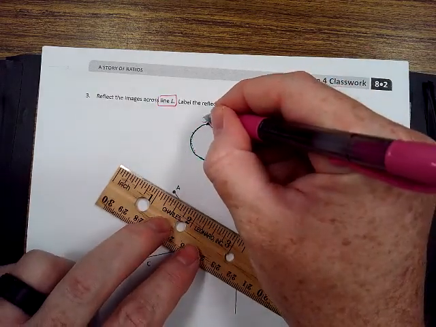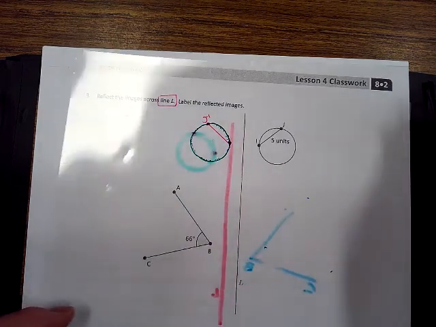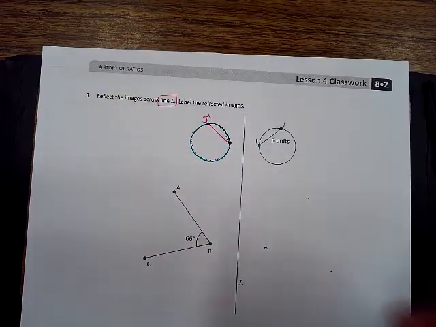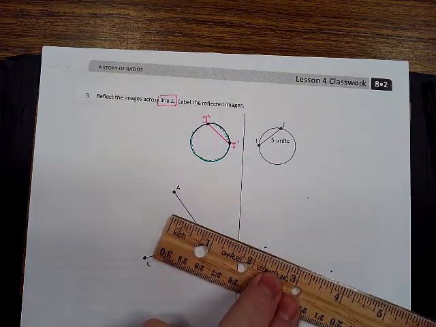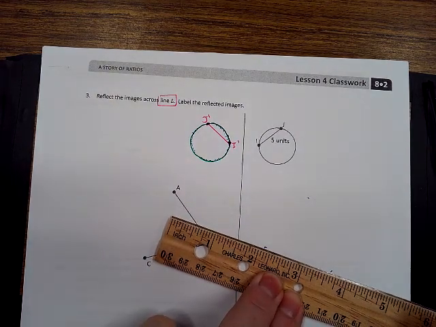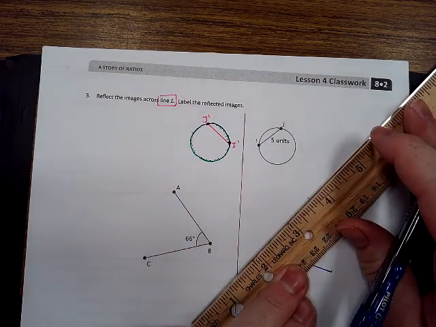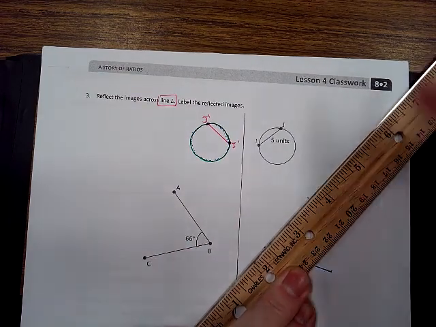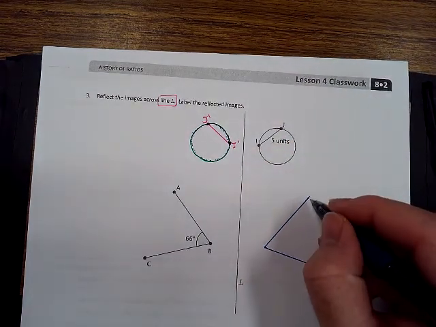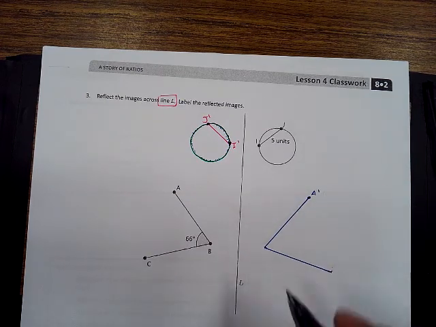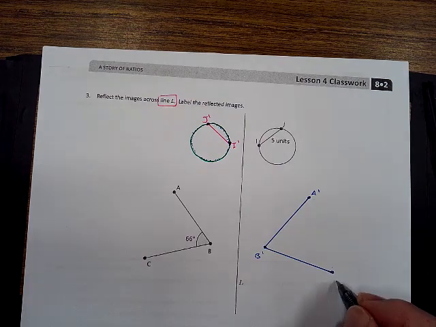So this is J prime, because that's where J was. If you remember when I flipped it like this, J was right here. This is I prime. And then this is the image of the reflection of angle ABC. So this is the image of the reflection, and we need to label this too. So this up here is going to be A prime. This is going to be B prime. This is going to be C prime.